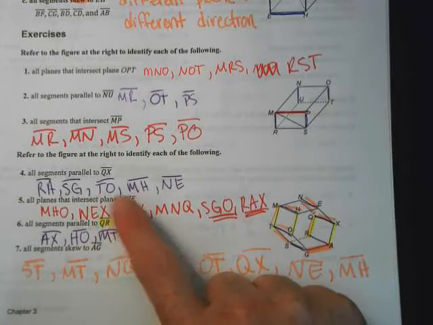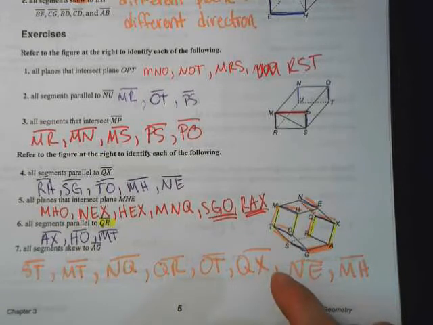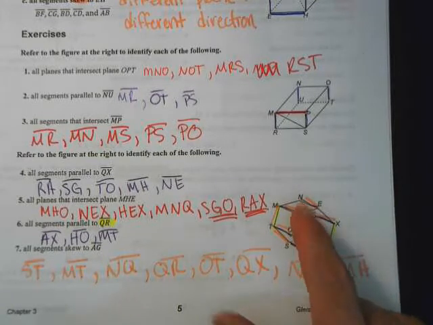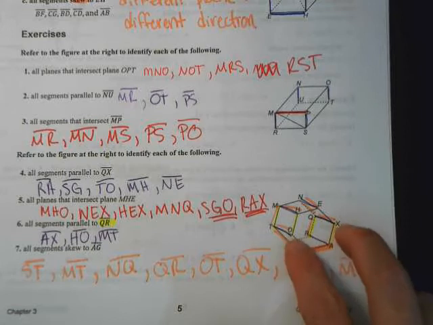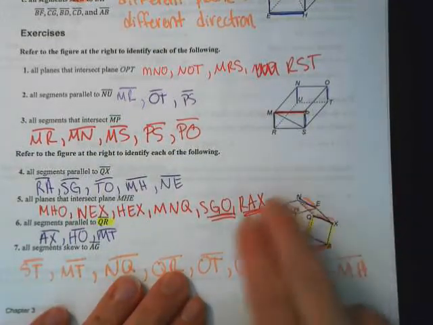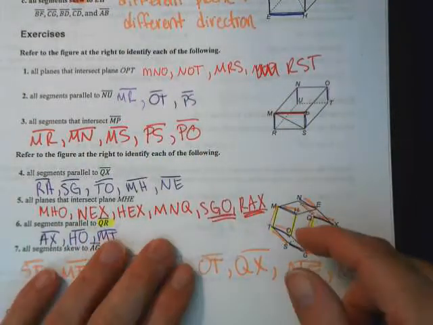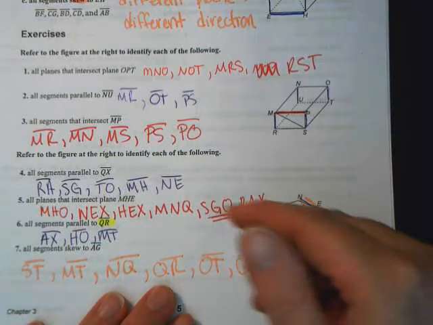And then the lines, because this is kind of the top plane, you might think these slanted ones, but remember, this plane isn't finite. It doesn't say anything about these being finite. So you have to assume that they're extended.